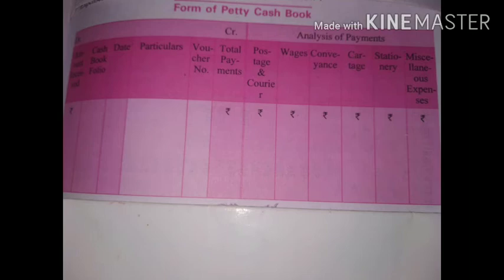Then the total payments, how much is paid, and that total payments is inclusive of many expenses.